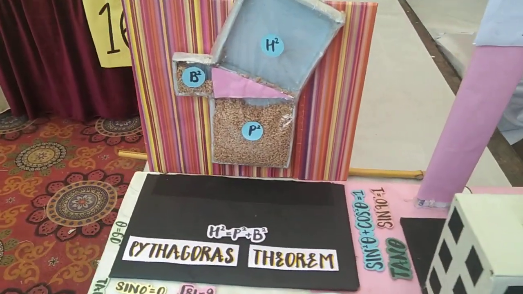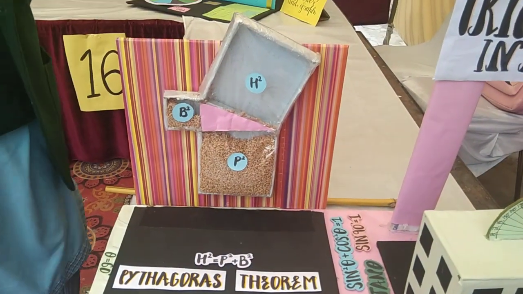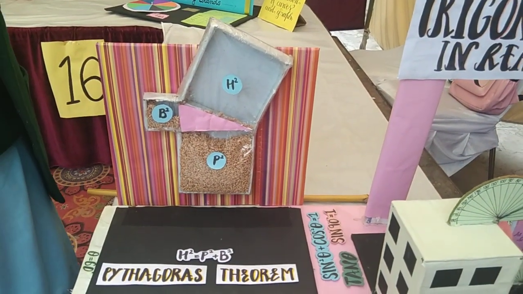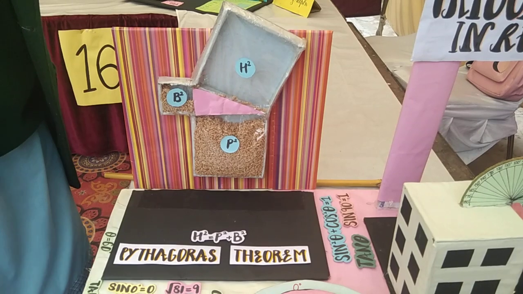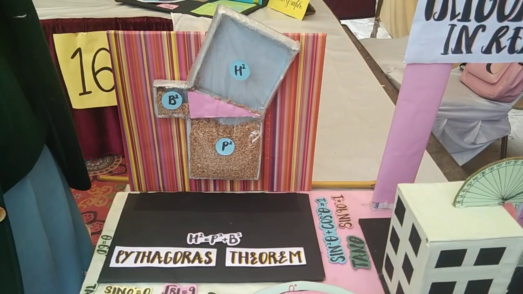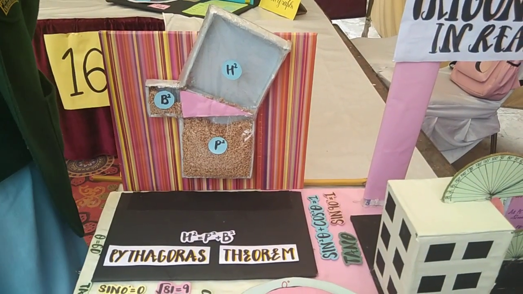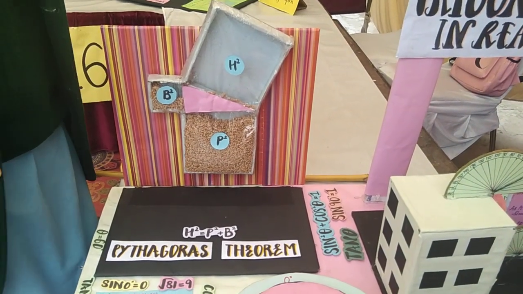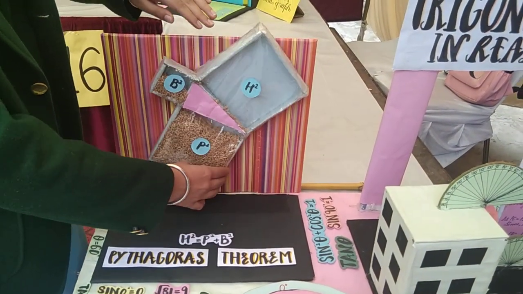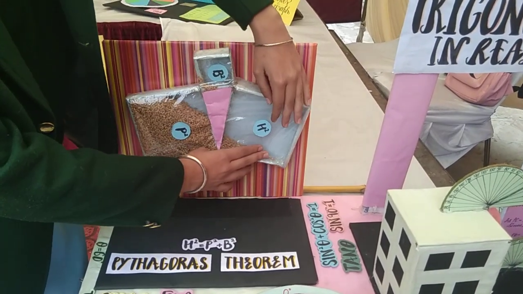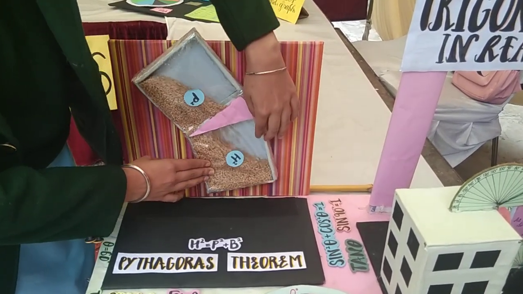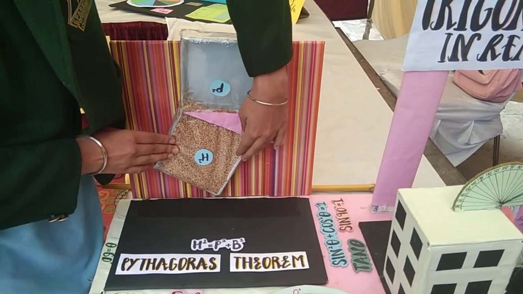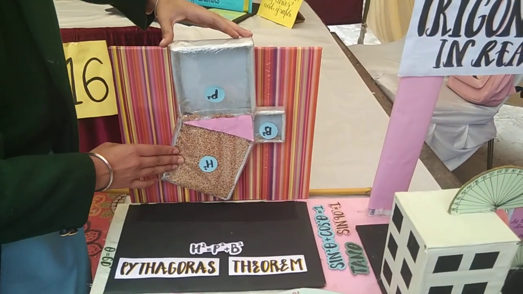As we are dealing with the concept of right triangles, another concept relating to them is the Pythagoras theorem. Pythagoras theorem is a fundamental relation in Euclidean geometry between the three sides of a right angle triangle. In this working model, the three squares represent the different sides of the triangle. The biggest square represents the hypotenuse of the triangle, and the other two squares represent the other sides of the triangle.